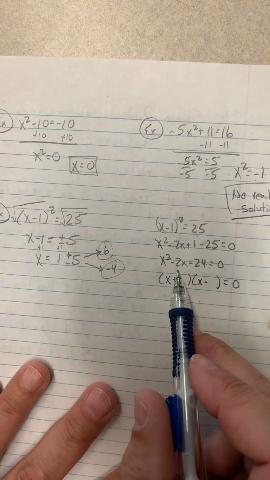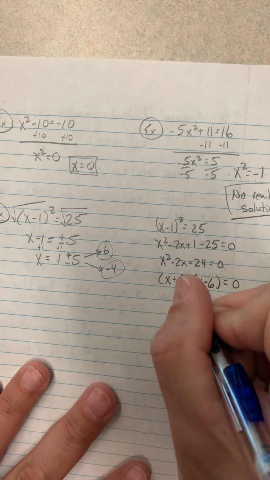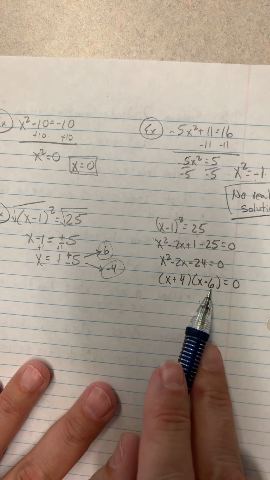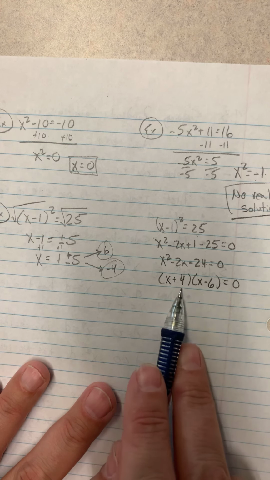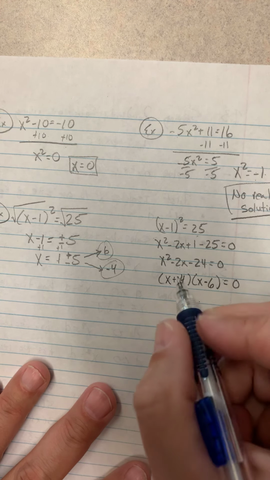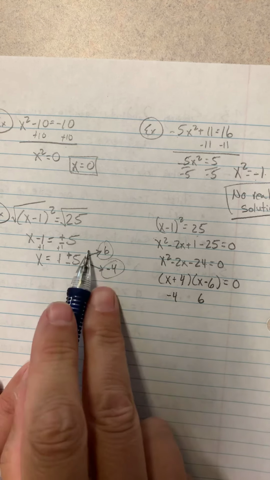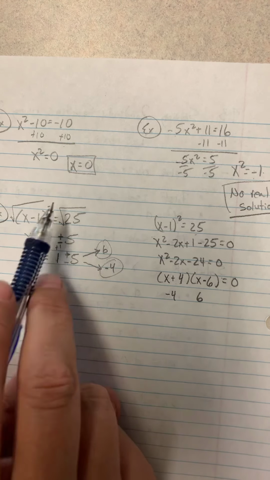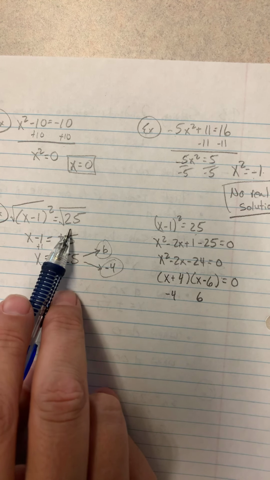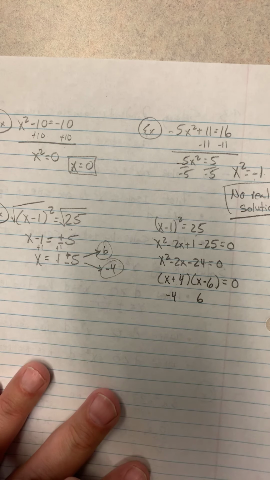Factors of 24 with a difference of 2: 6 and 4. And yes, this has to be a -6 because -6 plus 4 is -2, and 4 times -6 is -24. Using the zero product property, the solutions are -4 and 6, exactly what I got over here. Very convenient, especially when this D value is a perfect square.